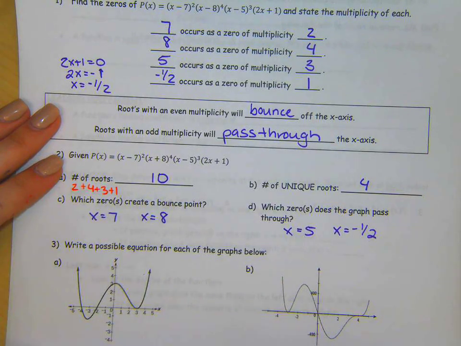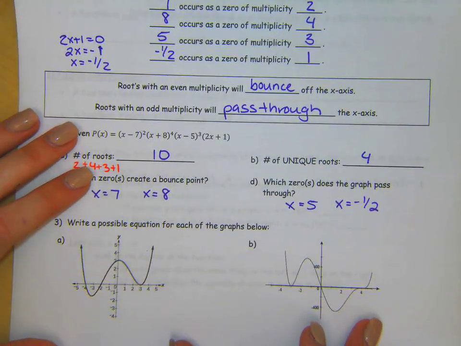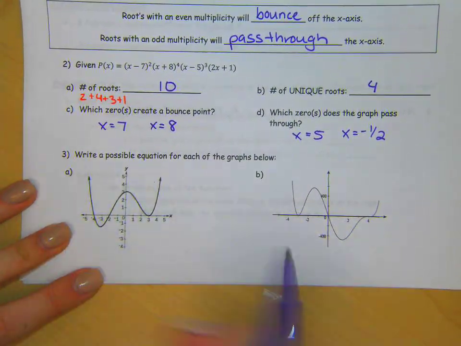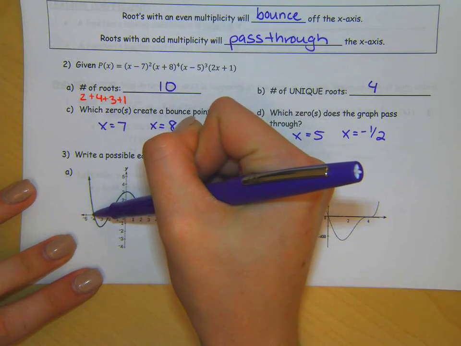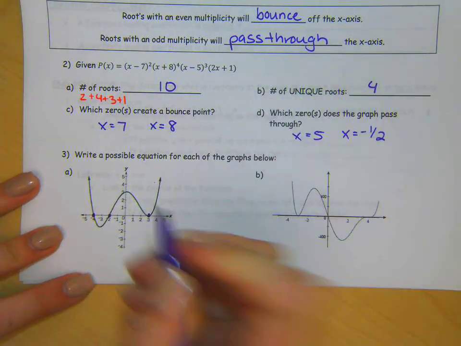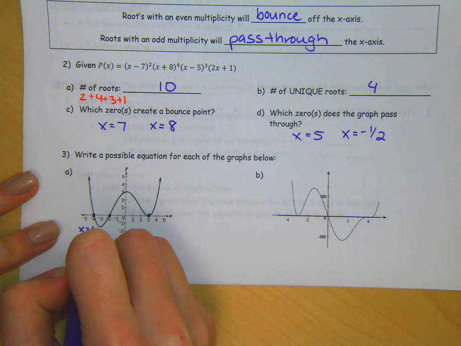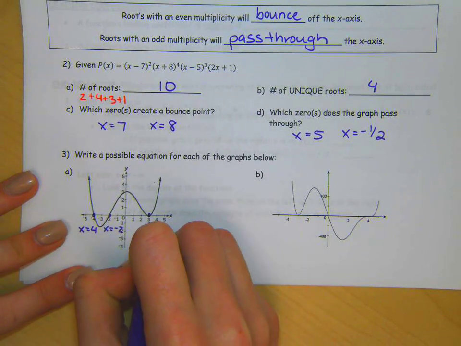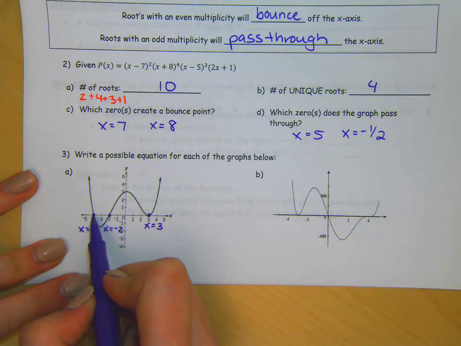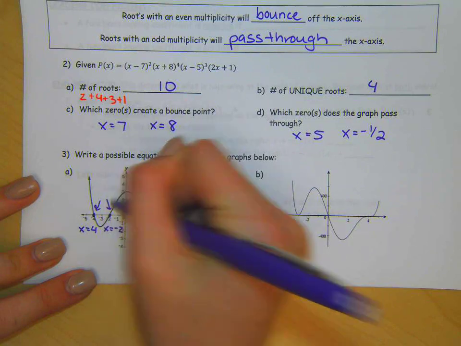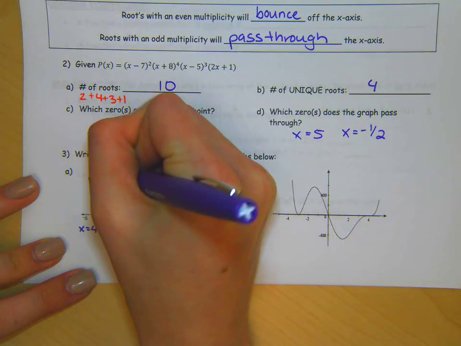Now we can write possible equations for each of the graphs below. So with this, we have to look at the graph and think about what's happening at all of these points. So we have an x-intercept at these 3 points here. At x equals 4, and at x equals -2, and at x equals 3. At -2, they pass through. Okay, so here and here, they pass through.